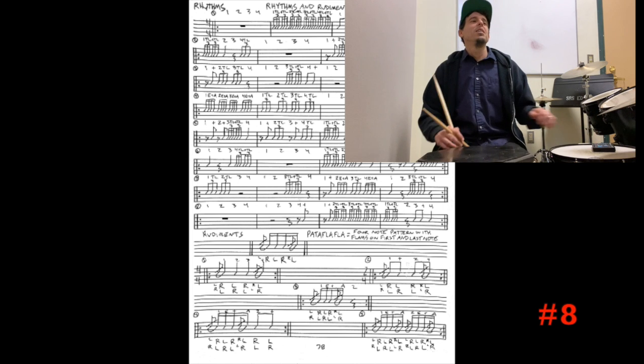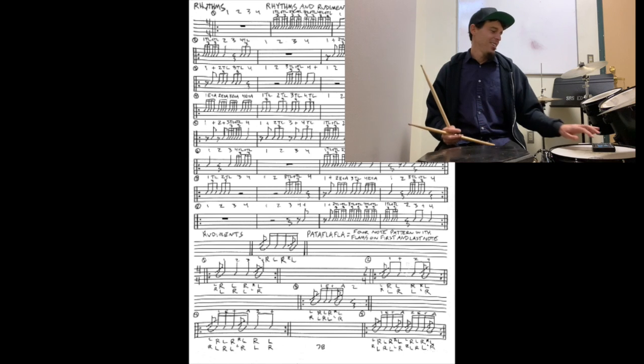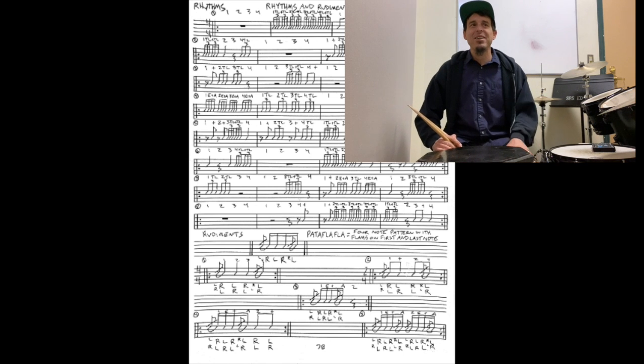Here's number 8. 1, 2, 3, 4. Rest, 2, 3, 4. Rest, 2, 3, 4. And 1, and 2 triplet and triplet, 3 triplet and triplet, 4 triplet and triplet, 1 triplet and triplet, 2, 3, and 4. All right, a lot of resting there and then a lot of faster notes.